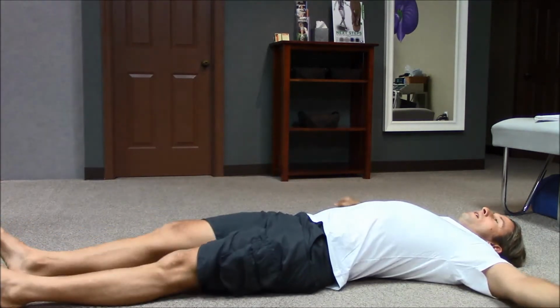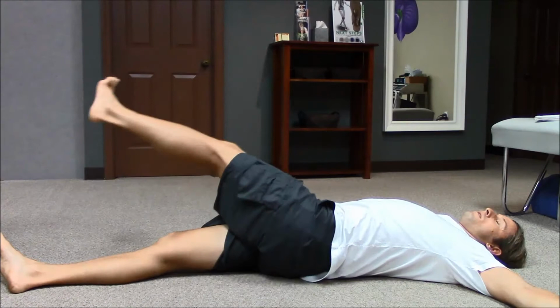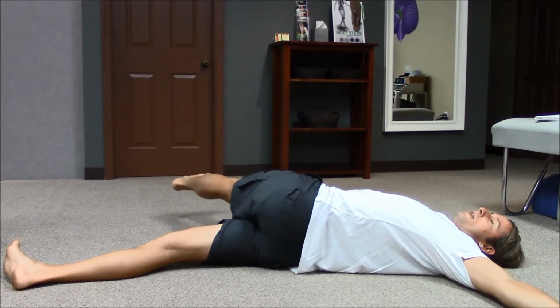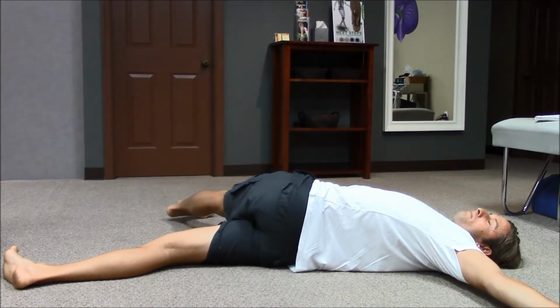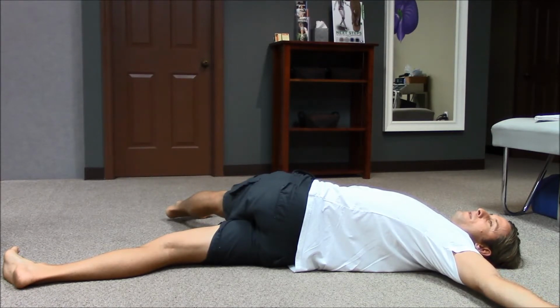Okay? Then I also want you to just cross your leg over your body with a straight leg, keeping your knee completely straight so that you feel that stretch going from the back, down the glutes, down the hamstrings into your calf. Again, you're breathing here.